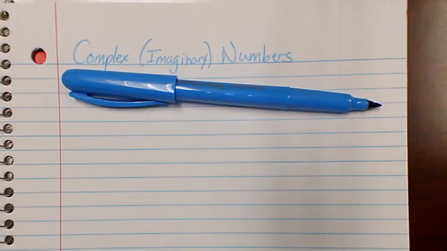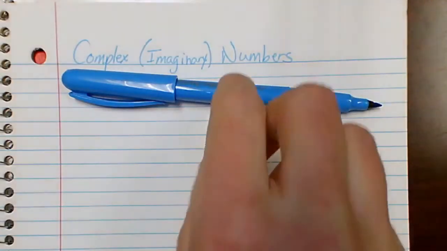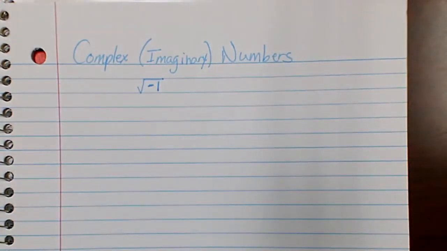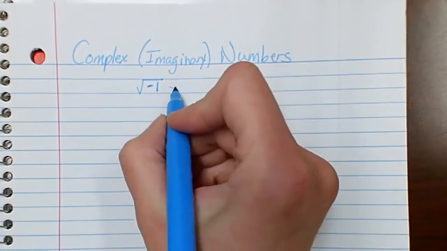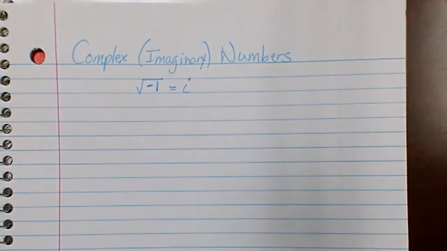We are going to talk about complex imaginary numbers. So we have a square root of a negative value. It's not real, but we have assigned a value to it. So the square root of a negative 1 is i.